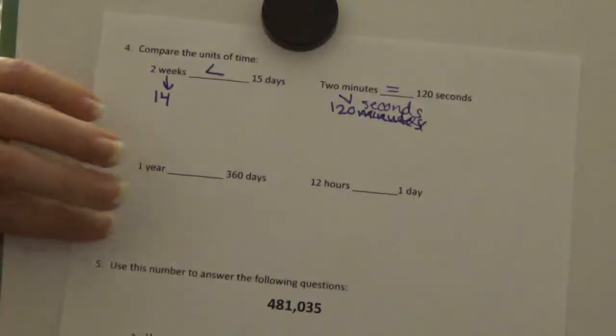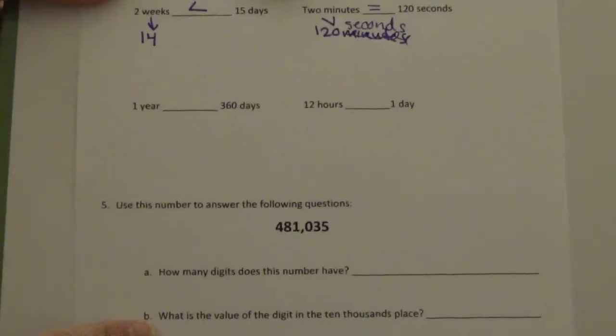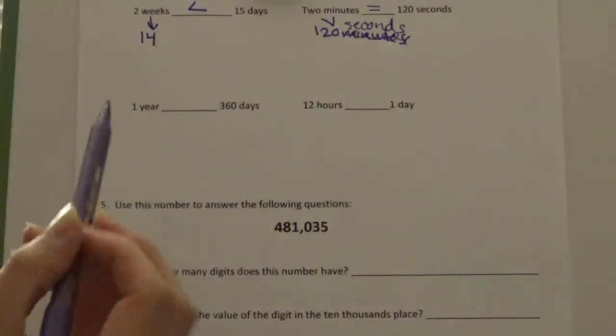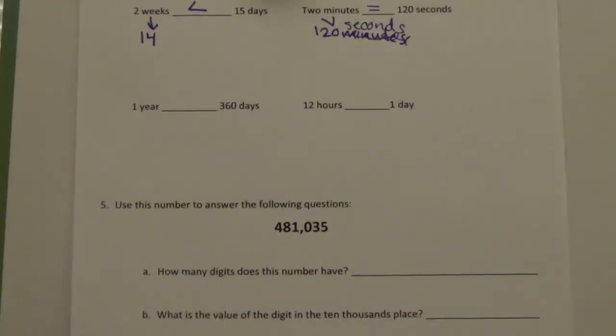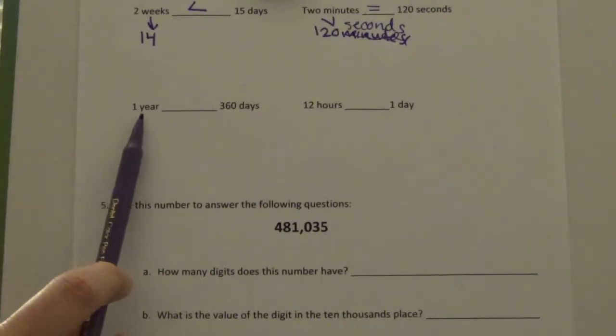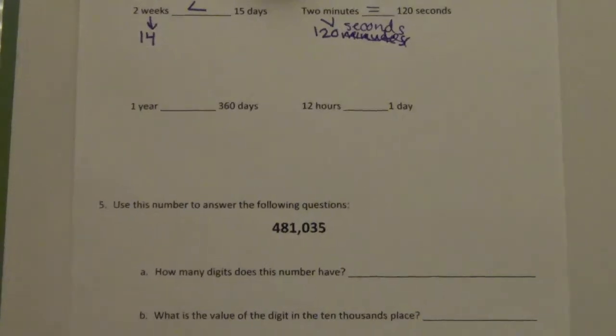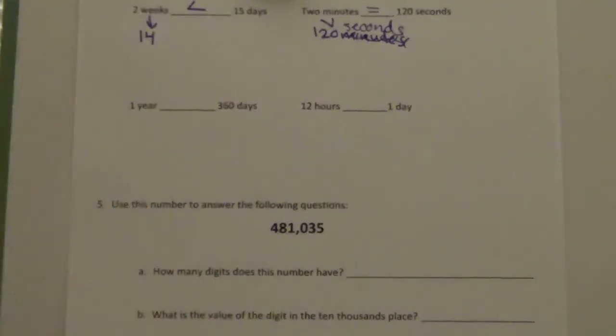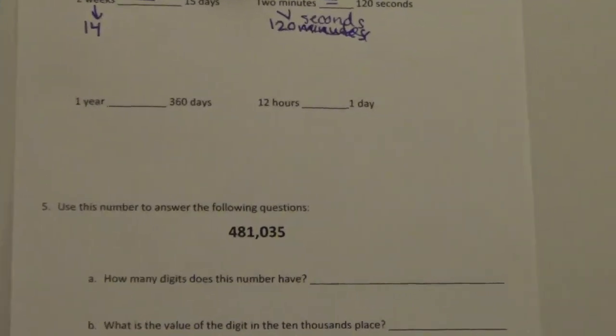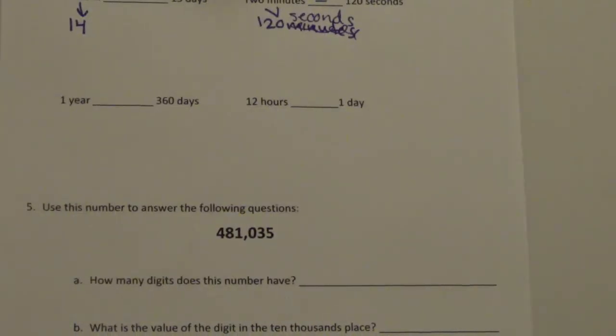So now I want you to take a stab at these two down here, figuring out which one is more, which one is less, and doing those conversions. So you have 1 year is what to 360 days, and 12 hours is what to 1 day. So take some time on your scrap paper, if you have the packet, and solve those two. Probably about 30 seconds.